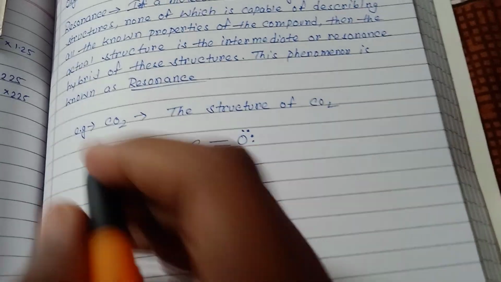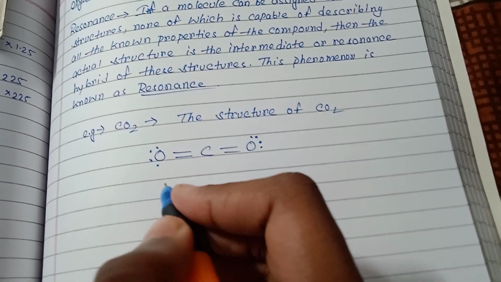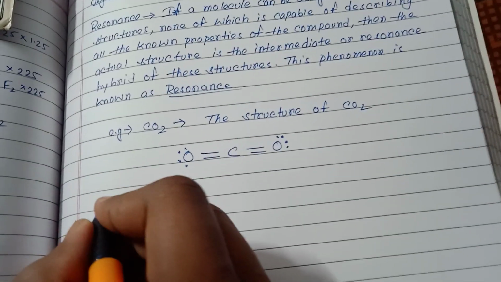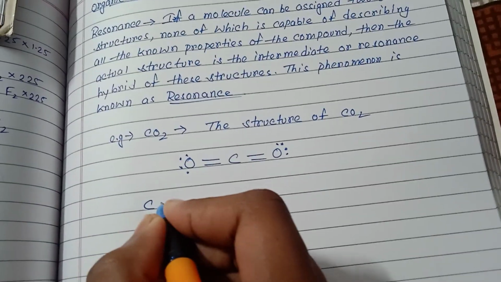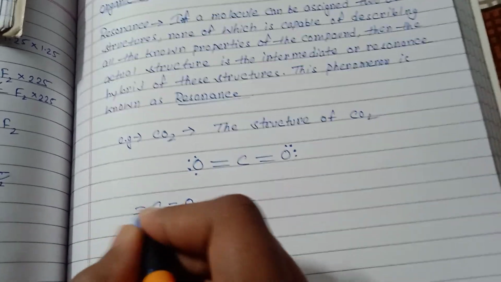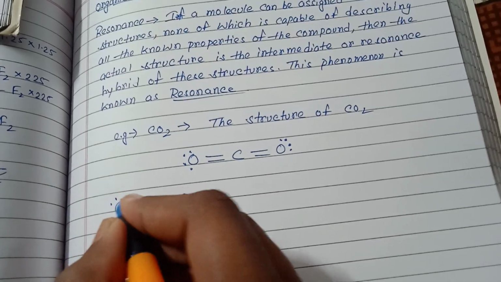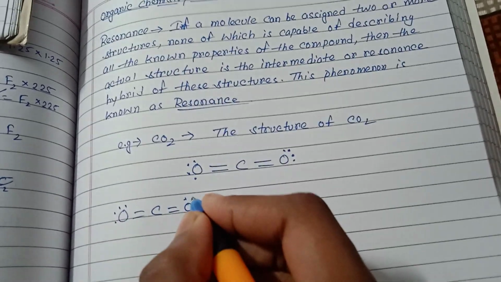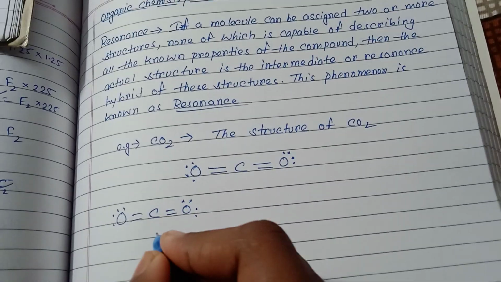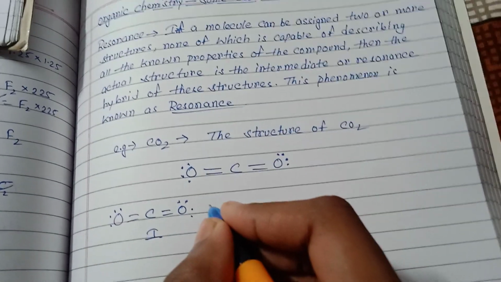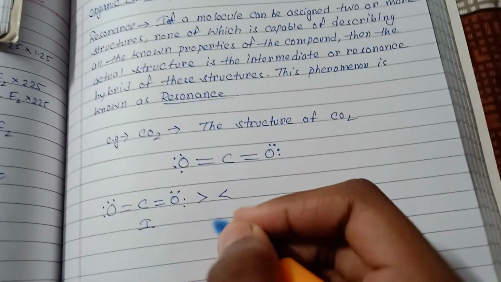That's the structure. Now we will do the resonating structure. At first we write the same, O double bond C double bond O, with four lone pairs. That's the first structure, and give this sign, a double-sided arrow.